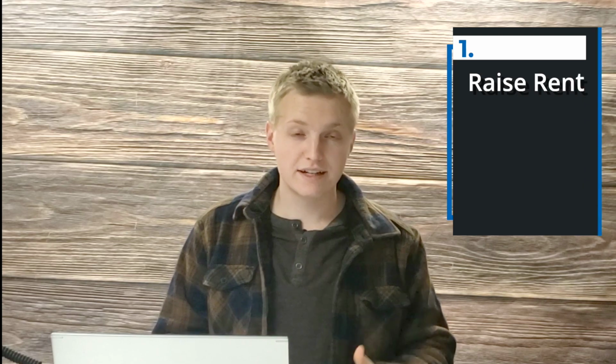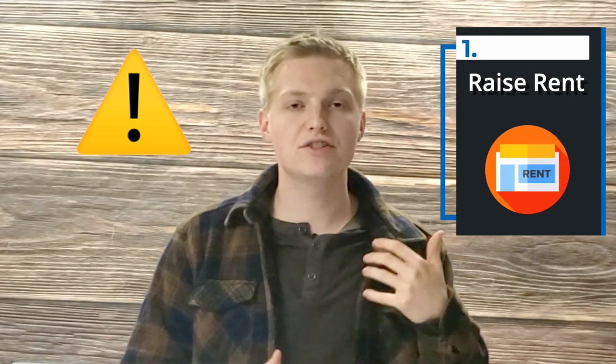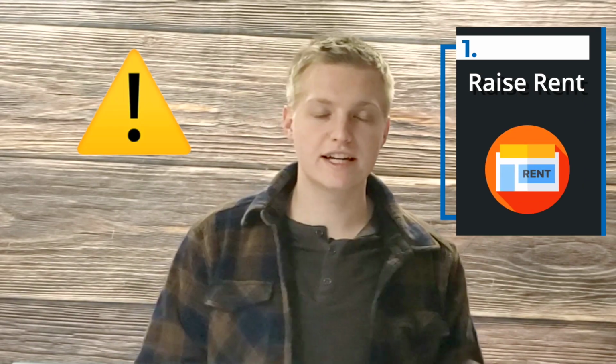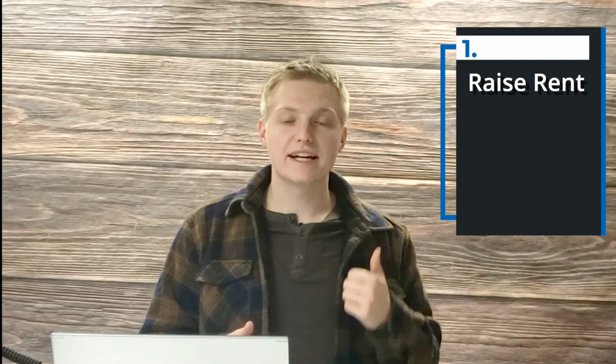The first and probably the most obvious way to increase the cash flow of your rental properties is going to be to raise rents. You have to be careful about that. Use your best judgment. It's good to do it when your tenants are turning over. But that is probably the quickest way to increase the income of the property, not really doing much. Of course, your property may be limited. It might be at the top of what the property can get on the market. You have to find a tenant, that sort of thing.